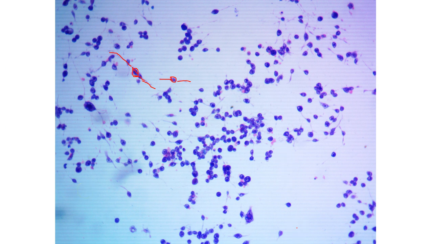And again, this is a relatively low confluence culture, maybe even a little bit lower than the other one. So I would say anything between 15 to 25% would be considered appropriate for this culture.